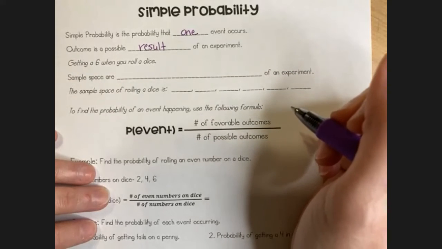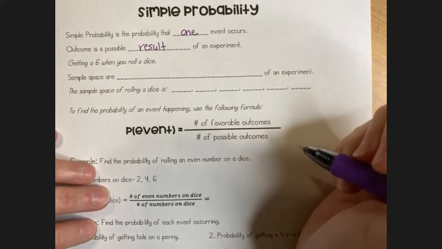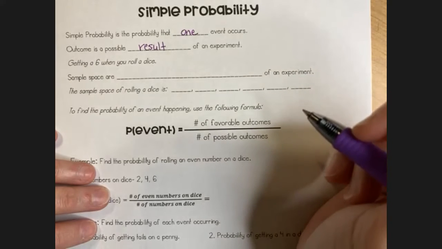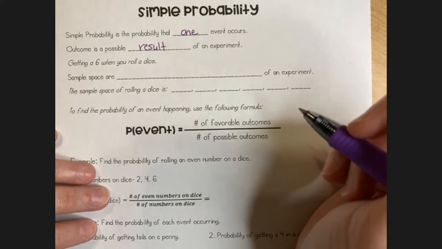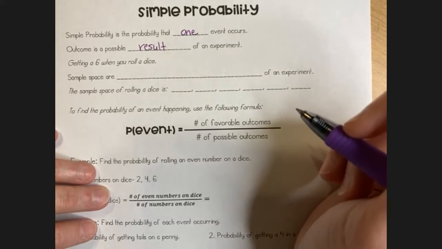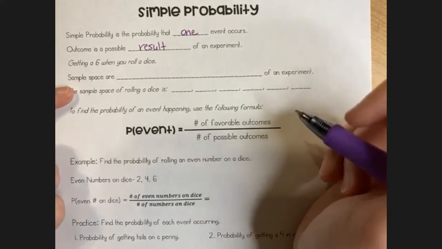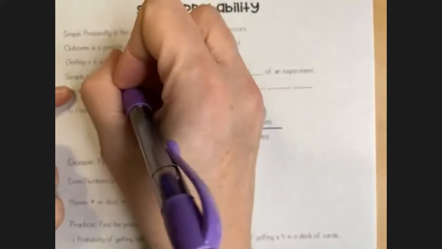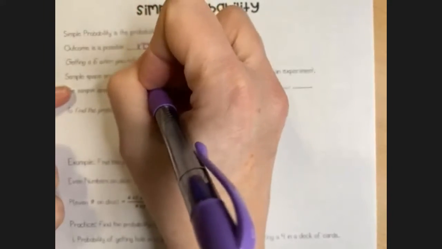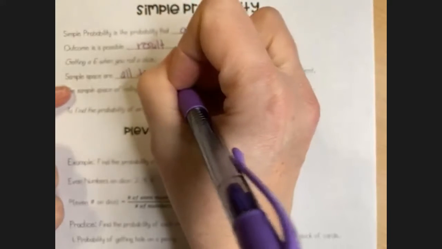Could I roll a 5? Could I roll a 4? And in the video that you watched yesterday, you learned that you can't roll both a 5 and a 6, but I could roll a 5 or a 6. It just depends. And then we're going to talk about sample space. Sample space are all the possible outcomes that I have.